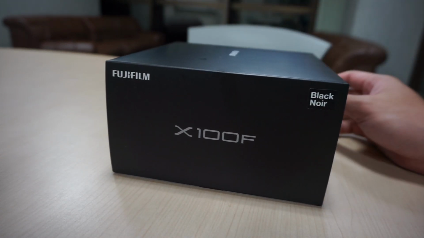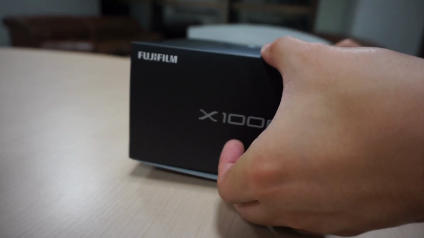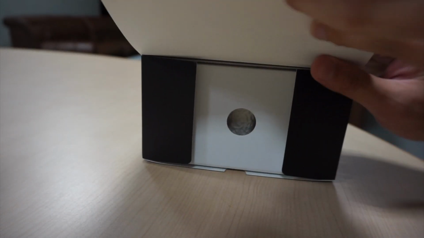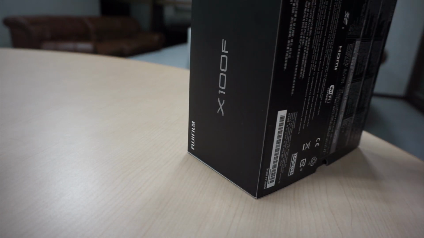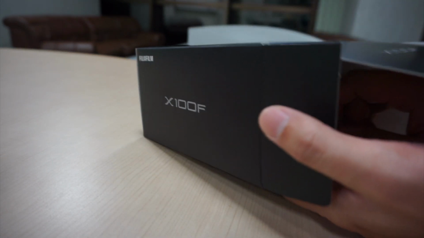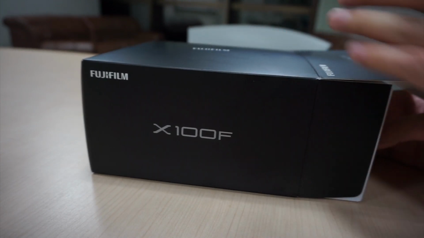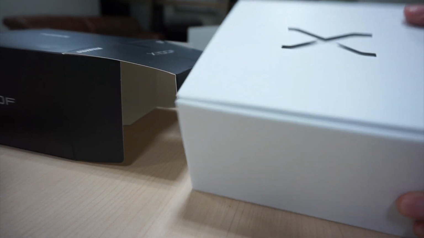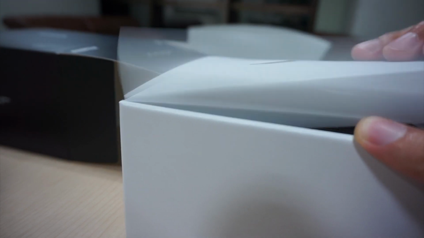How do I open this from here? So I got this camera in black. I don't know why many people like it in silver. Does it look more classic? But I think this black color gives it a class. So inside the box you have another white box like that. Okay, anyways, open up.